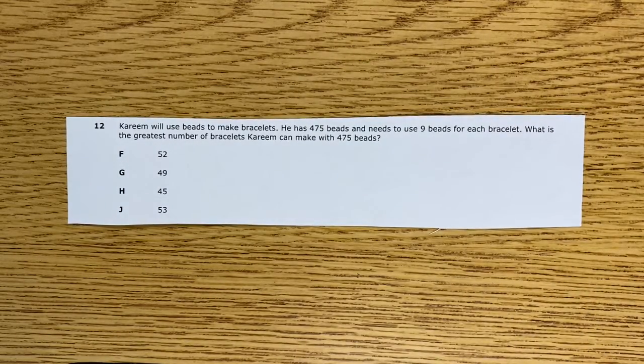Question 12. Kareem will use beads to make bracelets. He has 475 beads and needs to use 9 beads for each bracelet. What is the greatest number of bracelets Kareem can make with 475 beads?